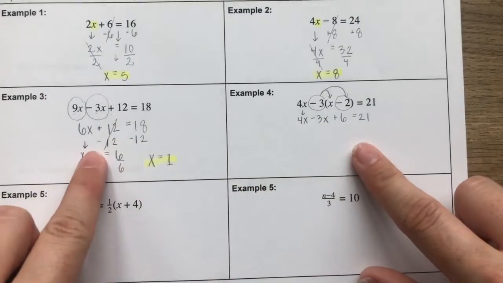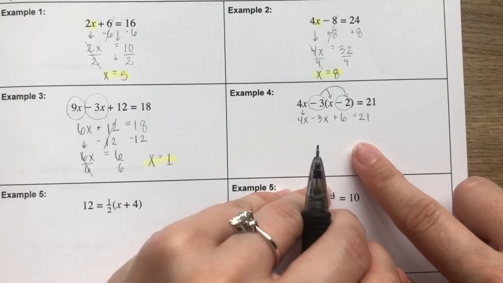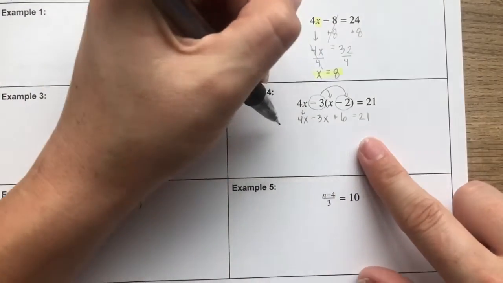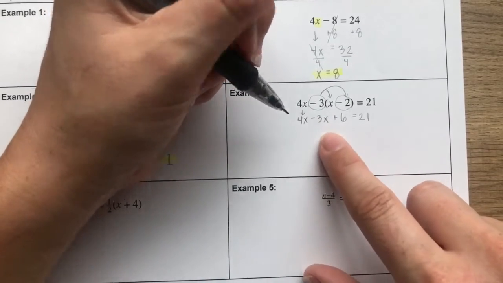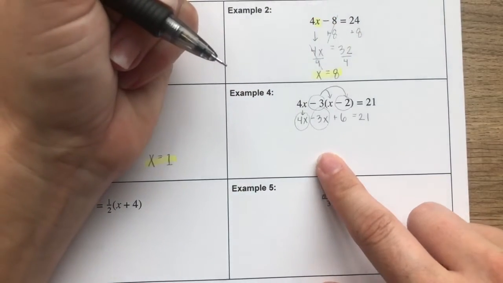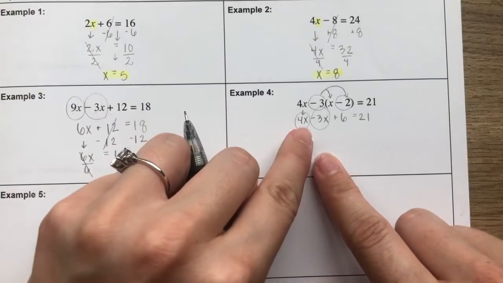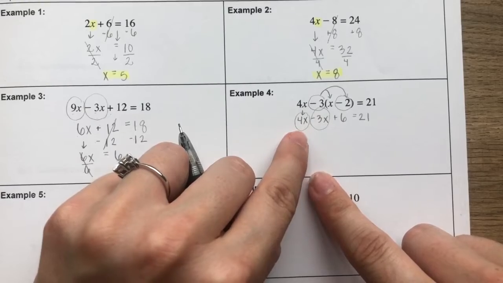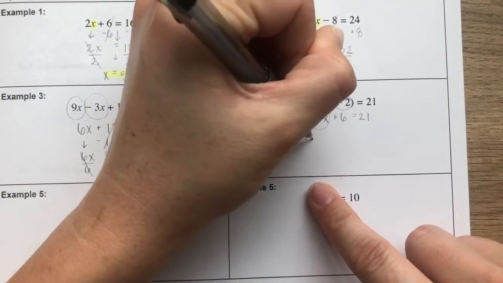And then now we have a problem that looks just like this one. So first, before we use inverse operations, we have to make sure that the left side of the equal sign is simplified. So looks like I have like terms here because I have 2 different terms that have x's attached to them. So 4x and negative 3x. Those are like terms that can be simplified further. So 4x and negative 3x, that's kind of like 4 minus 3. Like I have 4 x's and then I take 3 of them away. So I'm just left with 1x.